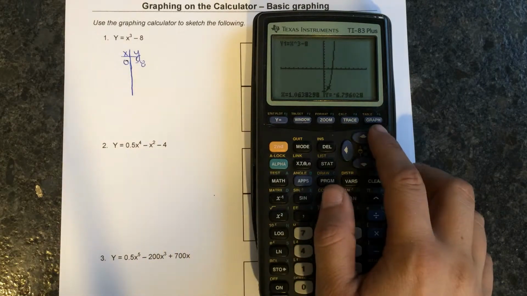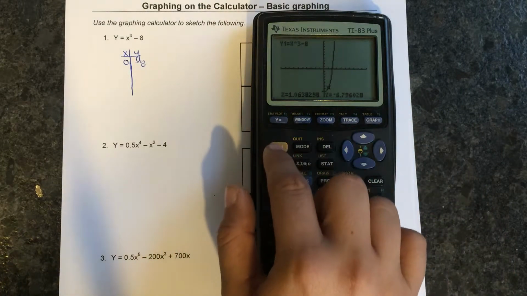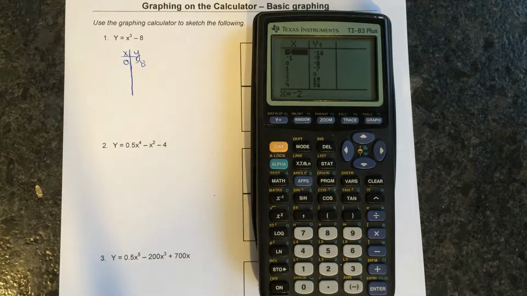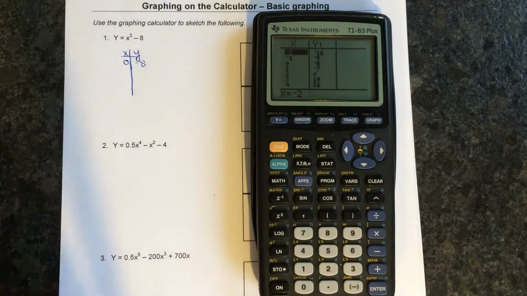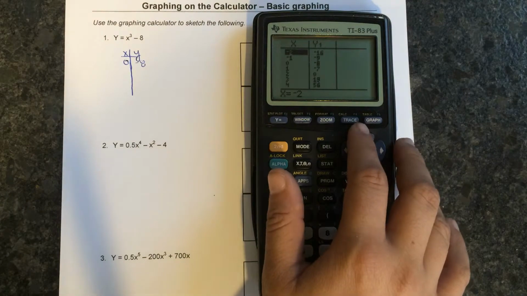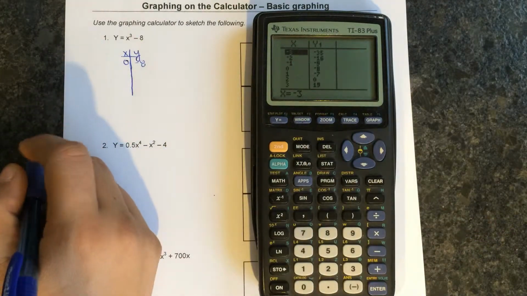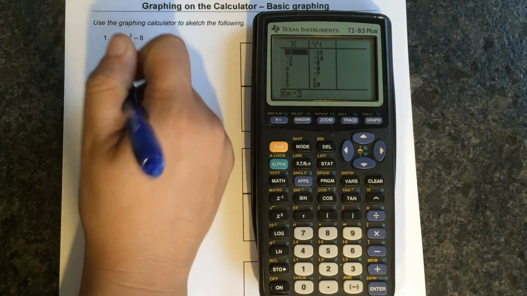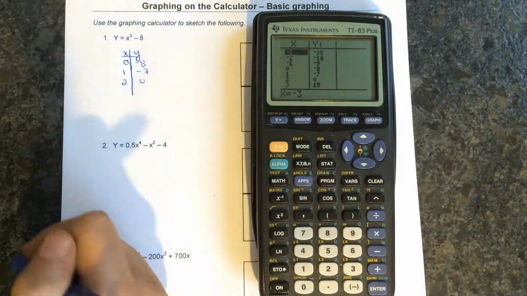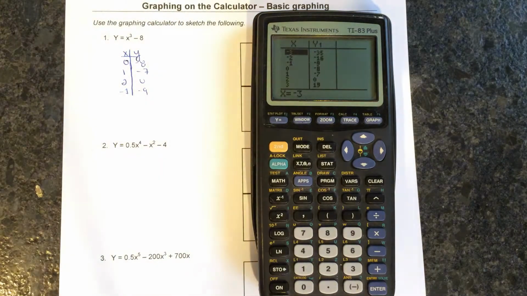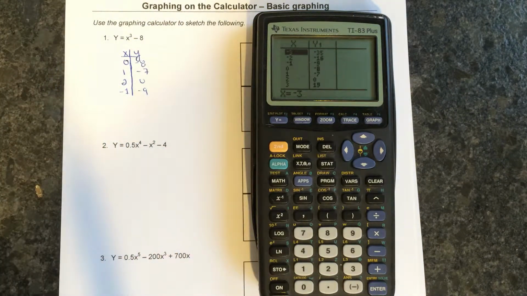Okay, so another option then is to use the table. So if you hit second table, that's above the graph. So second's the yellow button, table, and this is a table of values. So notice mine started at negative 2, yours might start at 0, but if you arrow up, it starts giving you more and more values, okay? And these are great values. So 0, negative 8 I already got, 1, negative 7, that's a good one. 2, 0, oh, we thought that's where it was crossing. I'm also going to go ahead and put negative 1 and negative 9, but the rest of them are kind of large, so I think I'll leave them out. I'll just use those 4 to do the graphing.